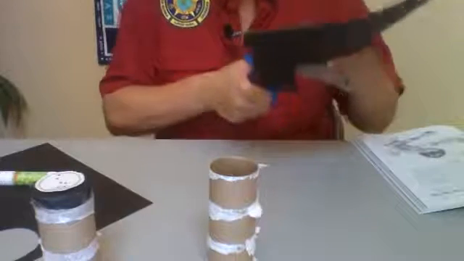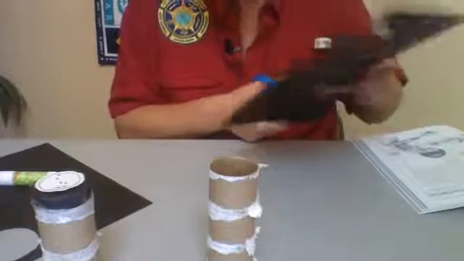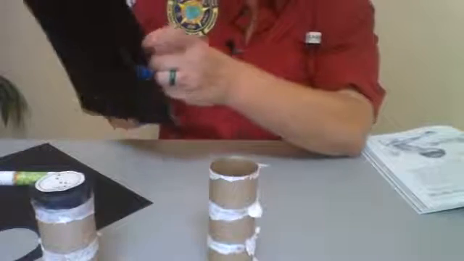So I'm going to cut out one. You guys can cut out whichever one you want. You can make a whole bunch. One thing I might do is write on the side of my toilet paper tube what constellation it is so I can remember. So I'm going to cut this out.